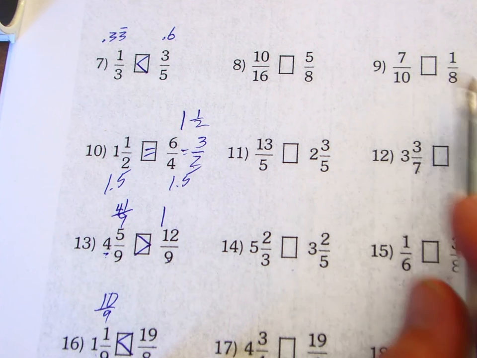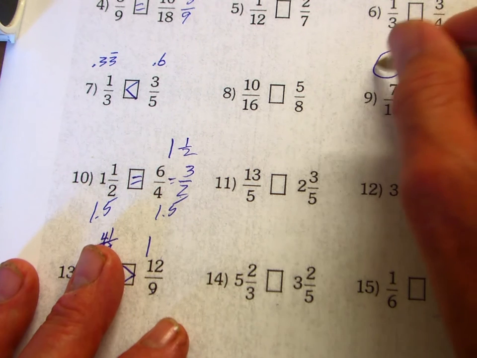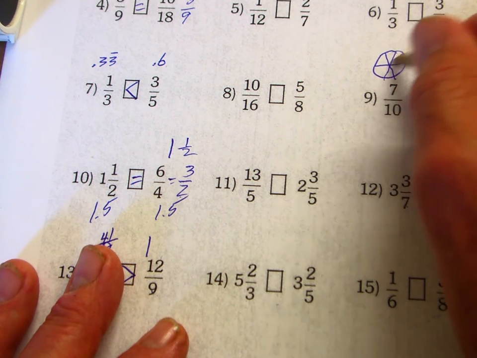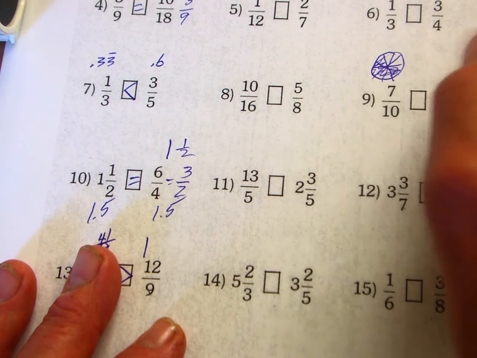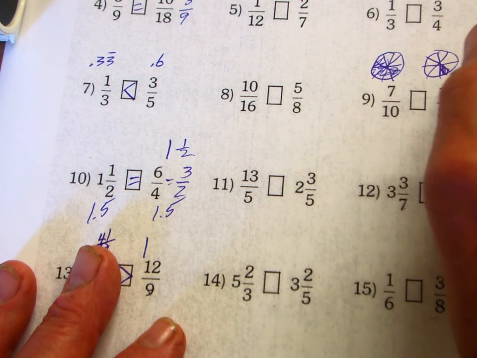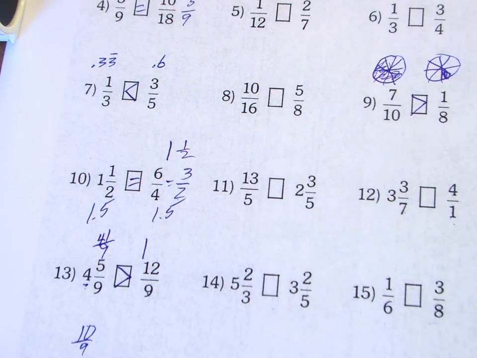7/10, 1/8 is a little piece. This one you could look on a fraction. If you had 7/10, you'd have 7 of these colored in. This one only has 1/8. This one's way bigger. Anyway, you can do all kinds of strategies for figuring out which one's bigger, which one's smaller, or if they're equal.